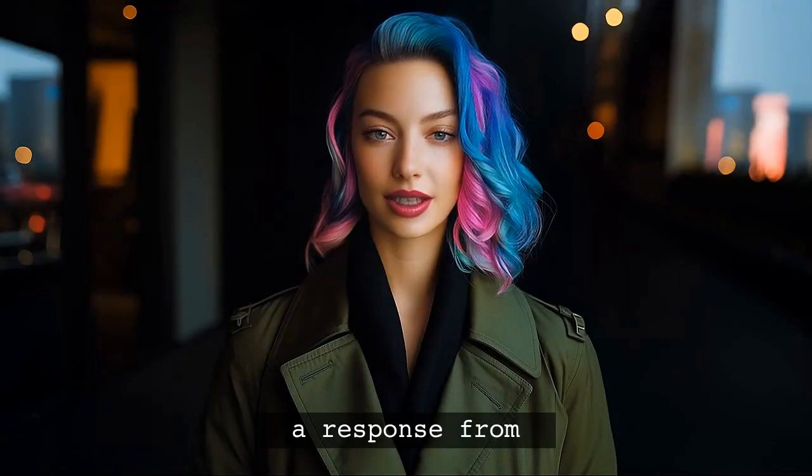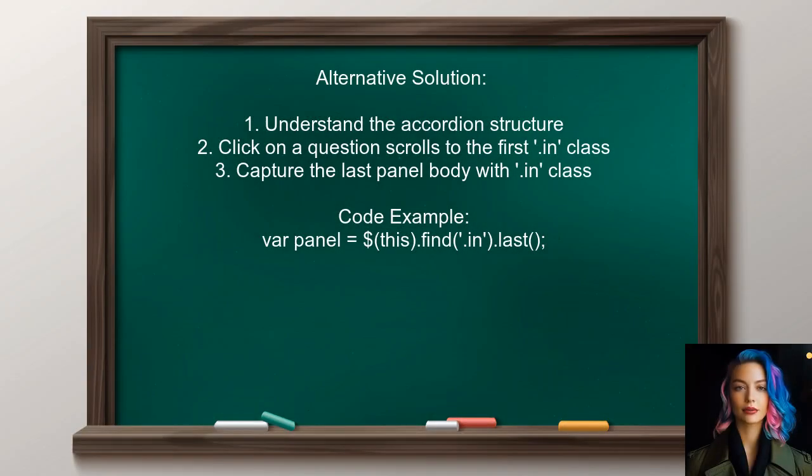Now, let's see a response from a different user. This user explains that the issue arises from the hierarchical structure of the accordion. When you click on a question, it scrolls to the first element with the in class, which is added by Bootstrap to the active panel body. To focus on the first question of PHP, you need to capture the last panel body with the in class.